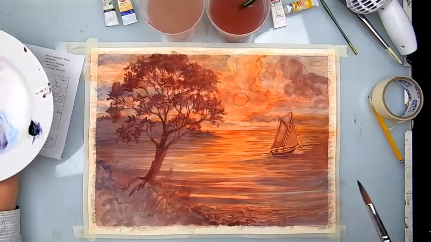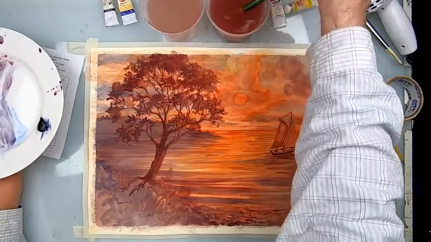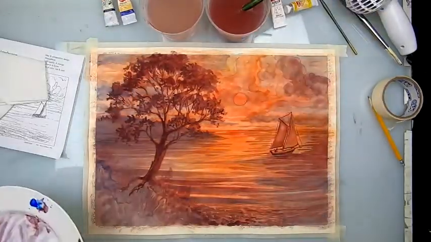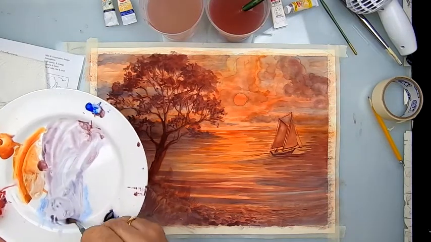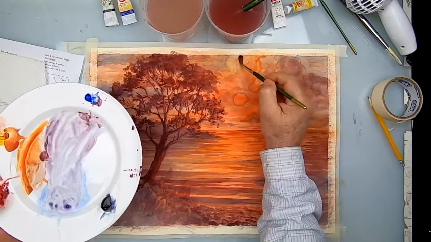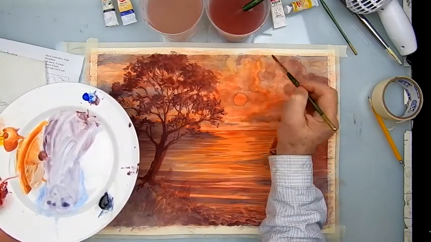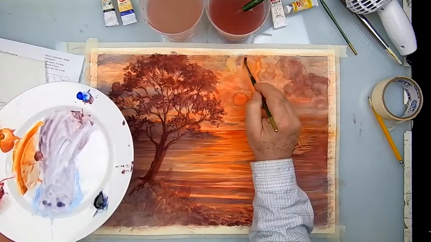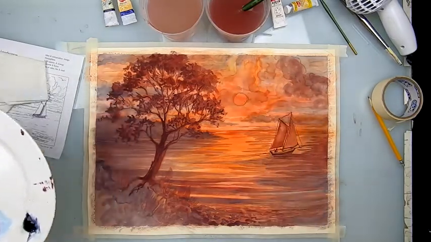Now, what I want to do is add some of that detail in the foreground. First I see something here. Yeah.